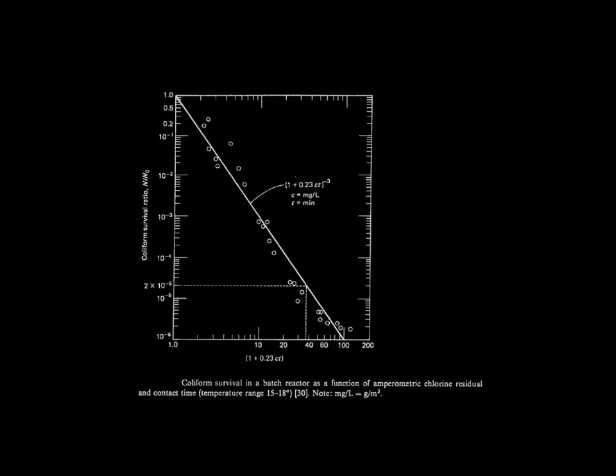And the slope of that line is related to the concentration times the time. So if we followed the chlorine example, the little dotted line there that shows 2 by 10 to the minus 5 survivors says that we would get something like, in this example, maybe 38 on the horizontal axis. And if I calculated back to that, if that's the degree of killing I wanted, there's a range of concentrations and times which multiplied together would give me the 38.